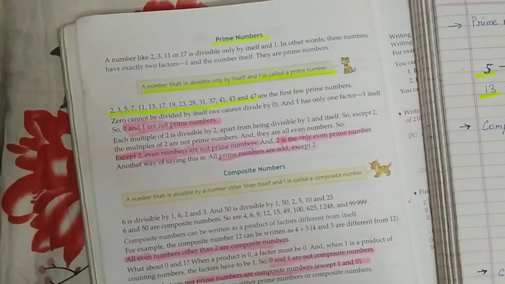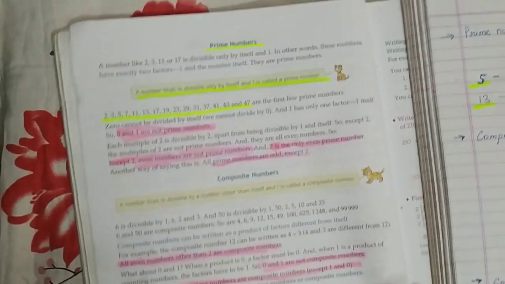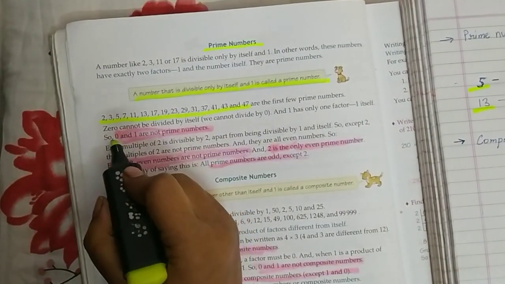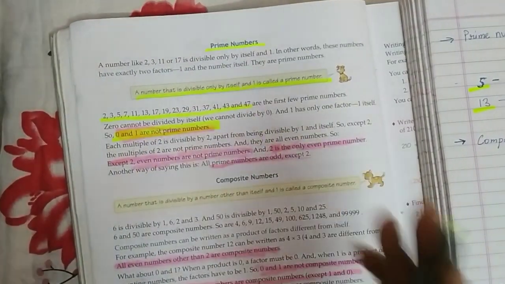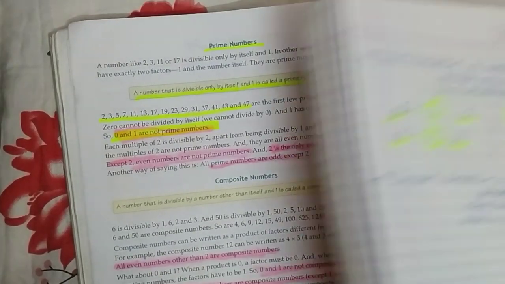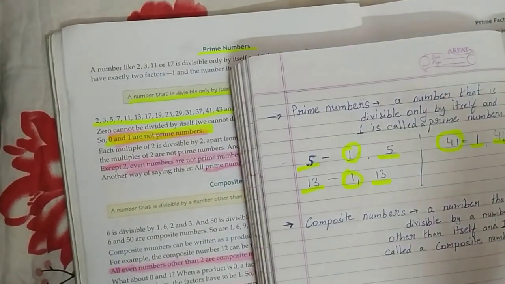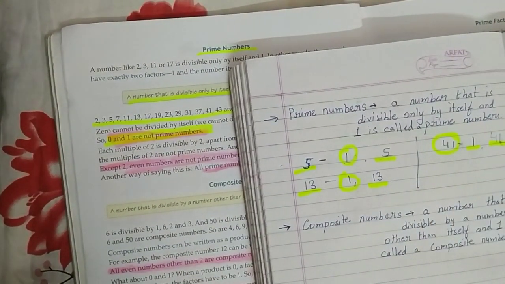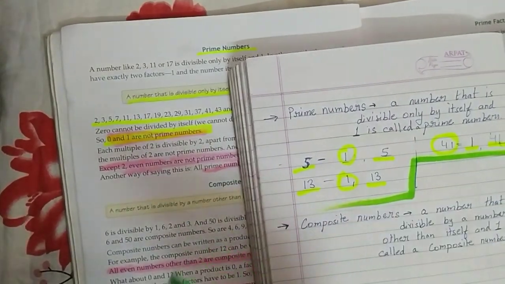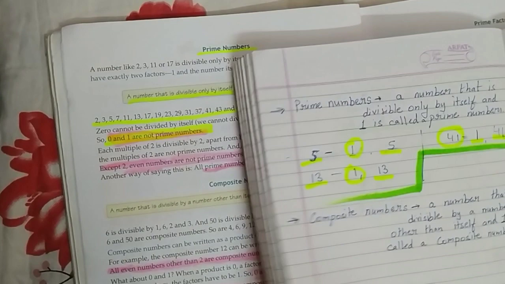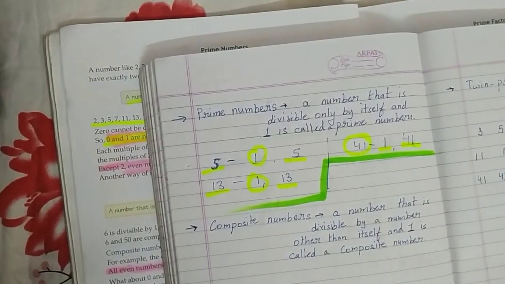Now, children, you have to remember a few points about prime numbers. First, 0 and 1 are not prime numbers. How? 0 and 1 are not prime numbers. Why? Because for prime numbers, at least you need 2 factors. How many factors do you need? At least 2 factors you need for a prime number.